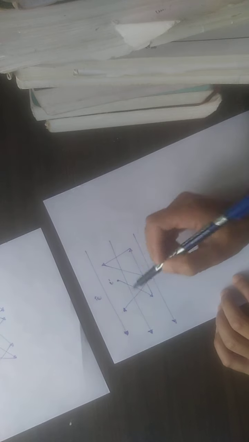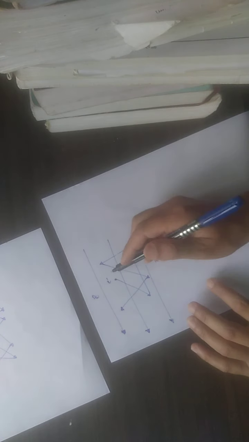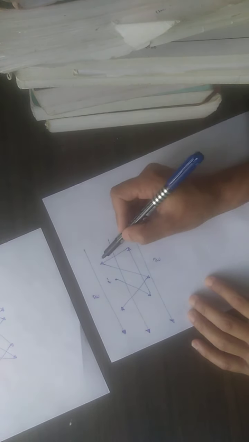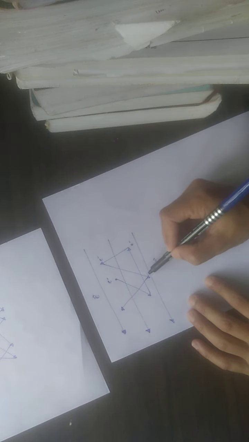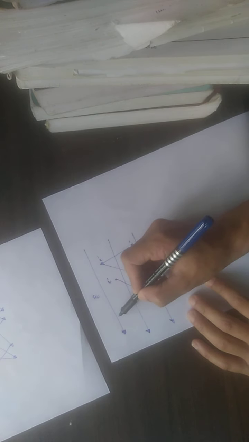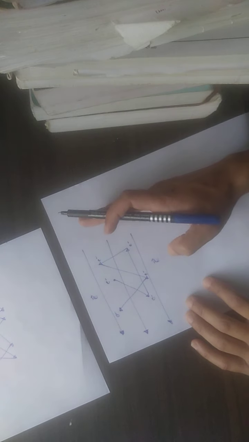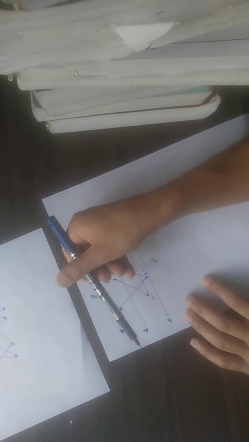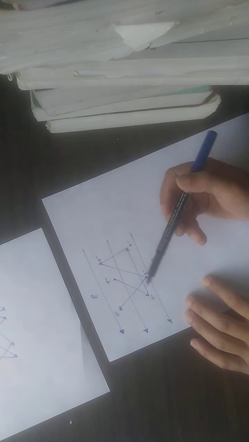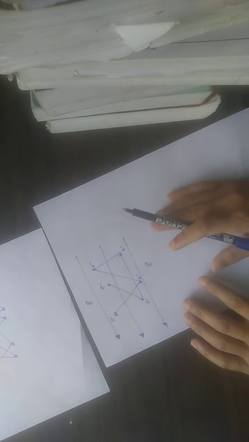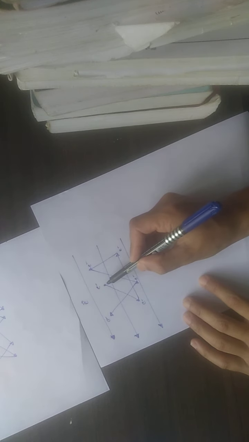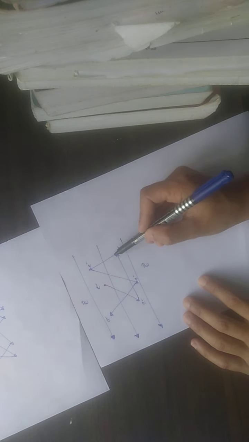Now if this is the random thermal motion of the electron, in the presence of electric field, what will happen? The electron will move slightly against the field. If this is the field, the electron will move slightly against the electric field. Then its trajectory will be like this. Earlier its trajectory was this.